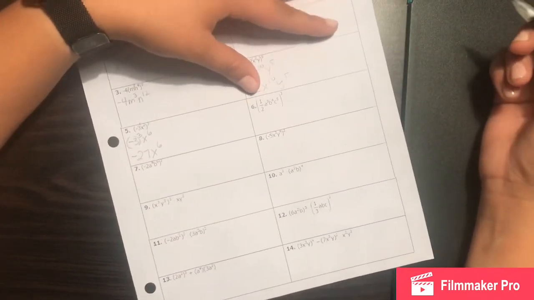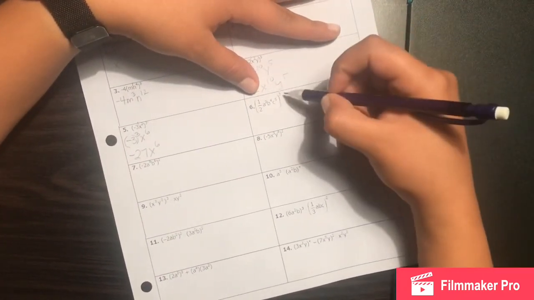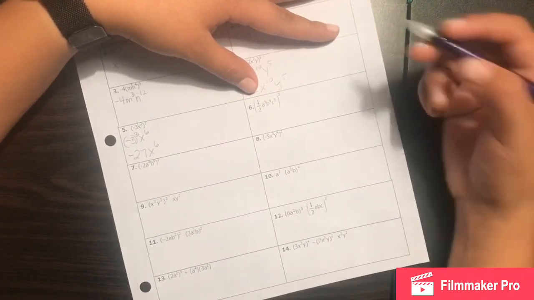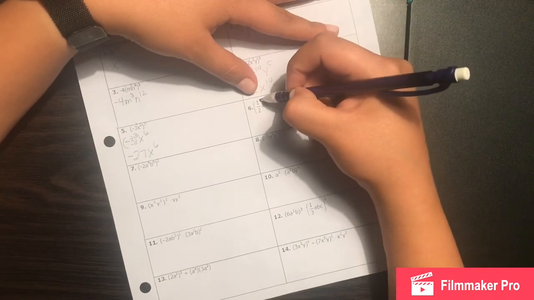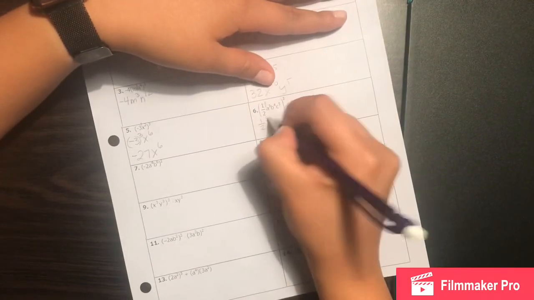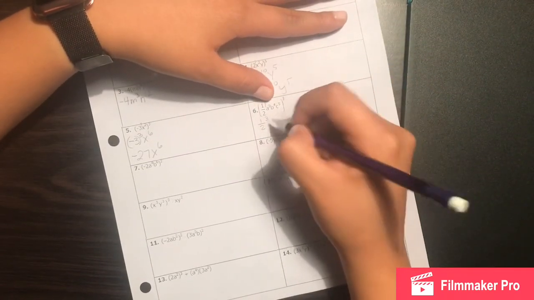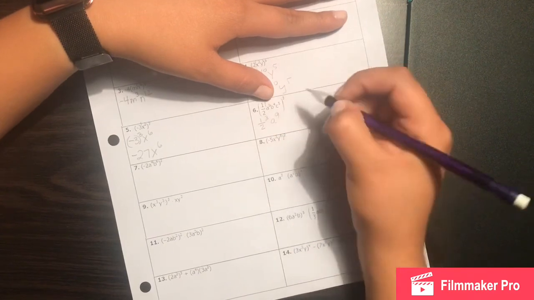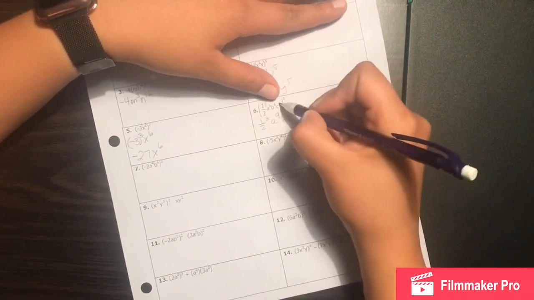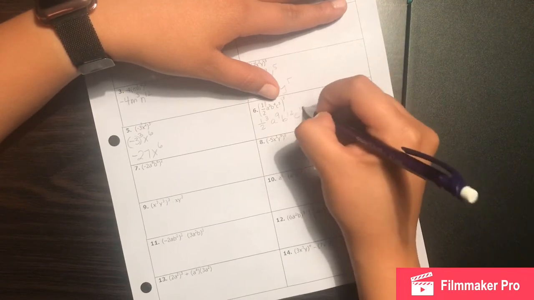Number 6. Okay, so I'm going to distribute this exponent on the outside of the parentheses to all the exponents inside the parentheses. This 1/2 has an exponent of 1, so the same principle applies. 3 times 1 is 3, so this is 1/2 to the third. And then 3 times 3 is 9, so a to the 9th. 4 times 3 is 12, so b to the 12th. 5 times 3 is 15, so c to the 15th.